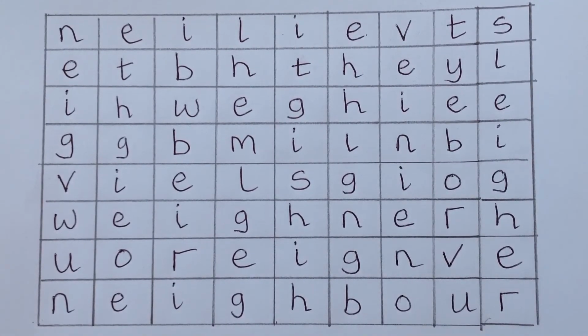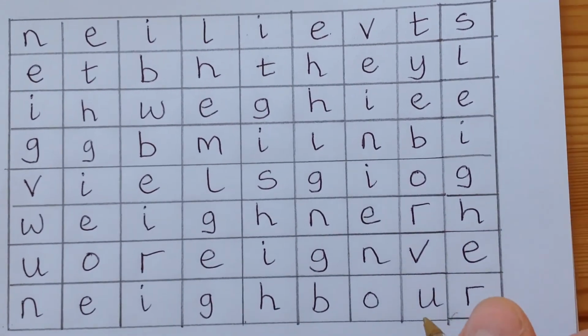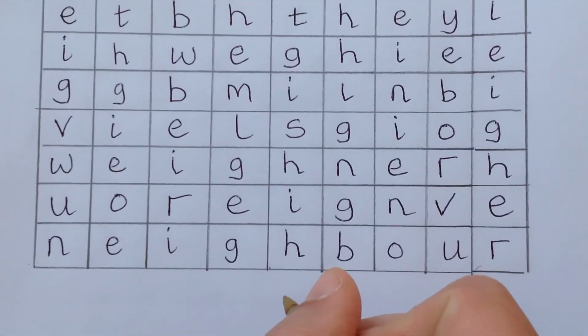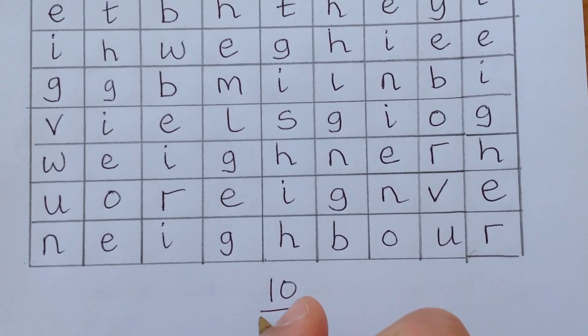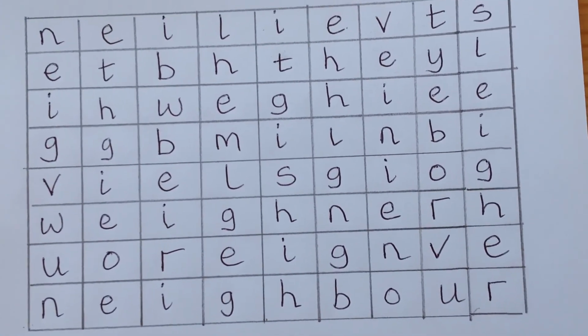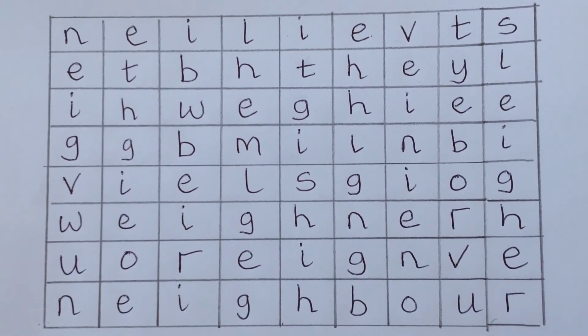And in my one, what I could tell you is I've got 1, 2, 3, 4, 5, 6, 7, 8, 9, 10. I think I got all words in, didn't I? So I think there should be 10 words to find. But what you might always find is there's some sneaky extra words, because sometimes when you put random letters together, you actually start to spot other words in there as well.